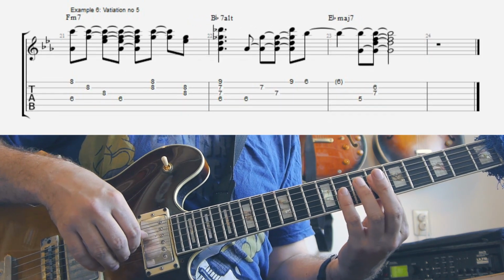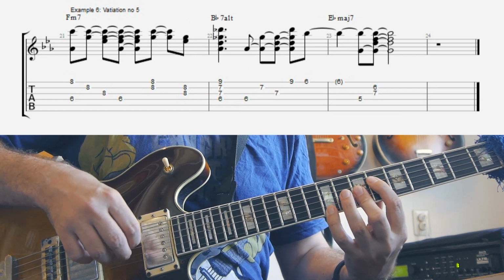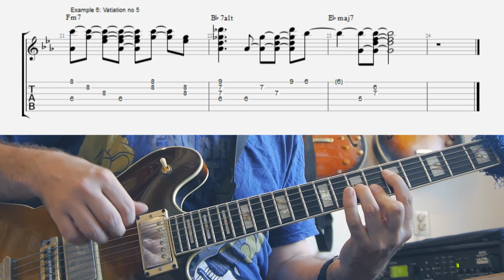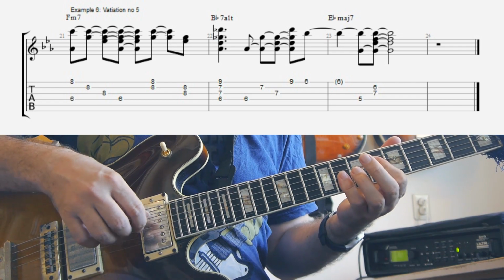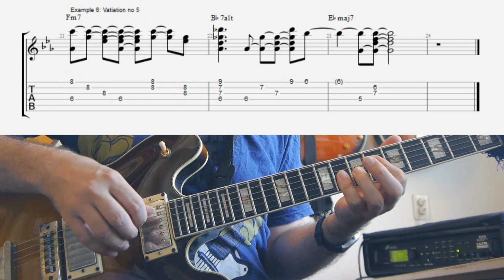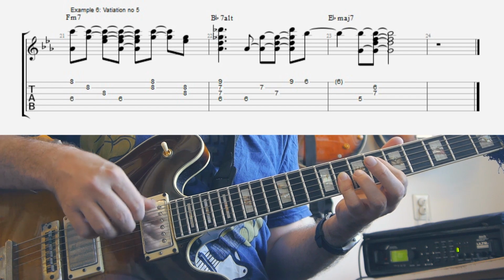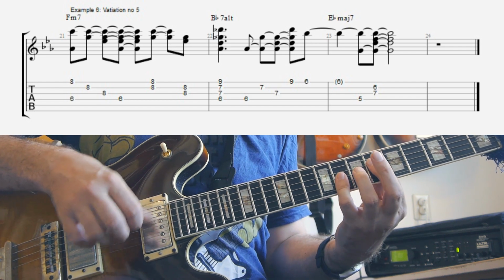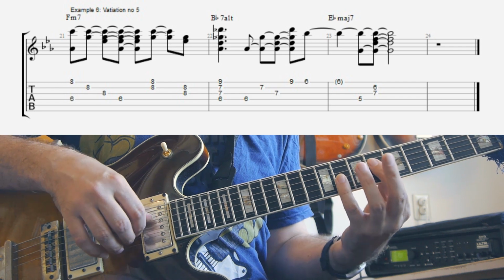The final example sounds like this. So I start off with this way of arpeggiating the F minor chords, and then I'm starting to use sort of string sets, which is something you also find in Brazilian music once in a while.